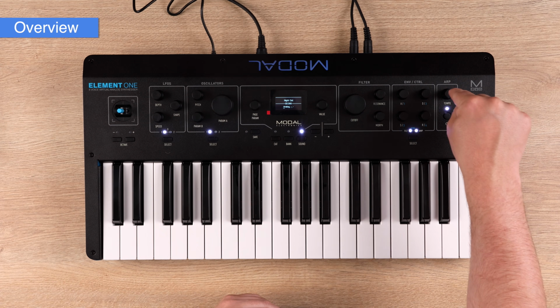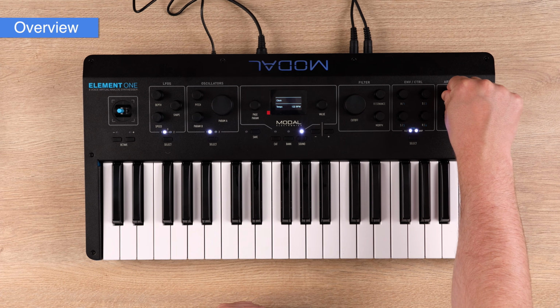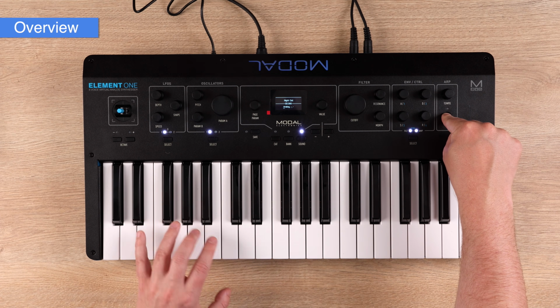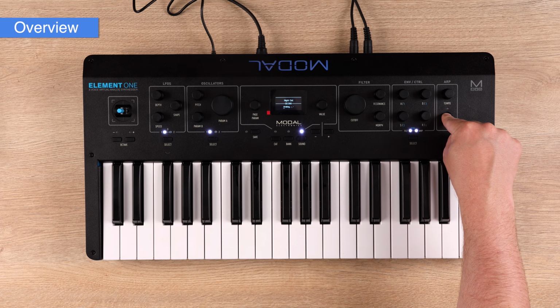And then we have the arpeggiator section with a tempo knob setting the BPM and on and off. And if you hold down the button, you can input notes.